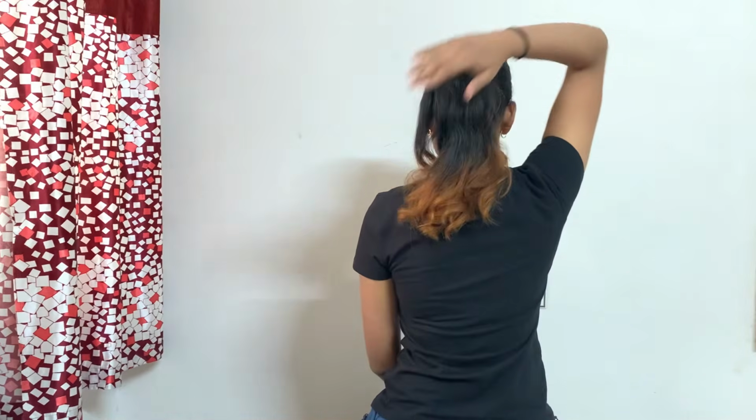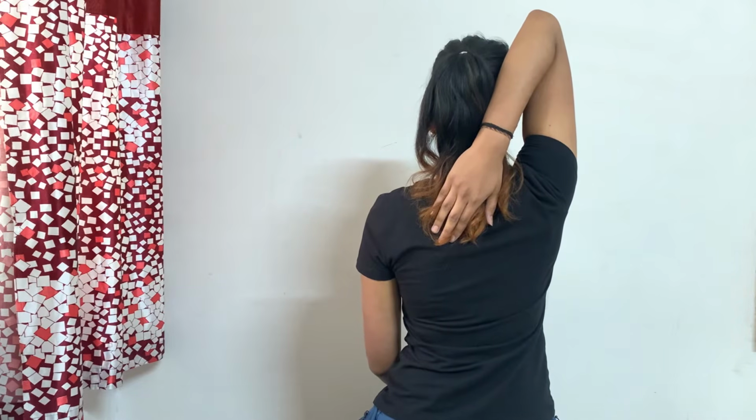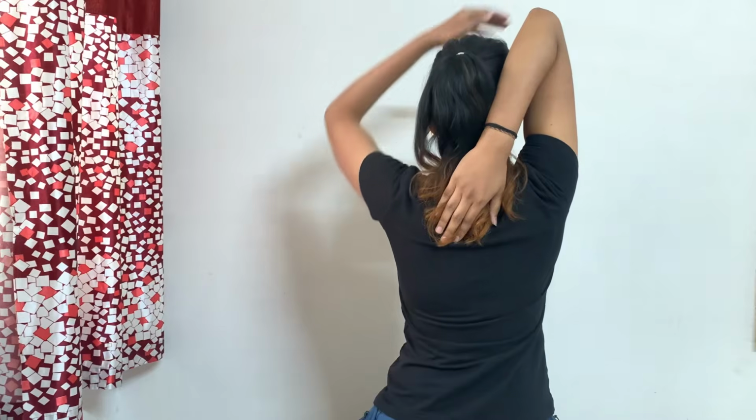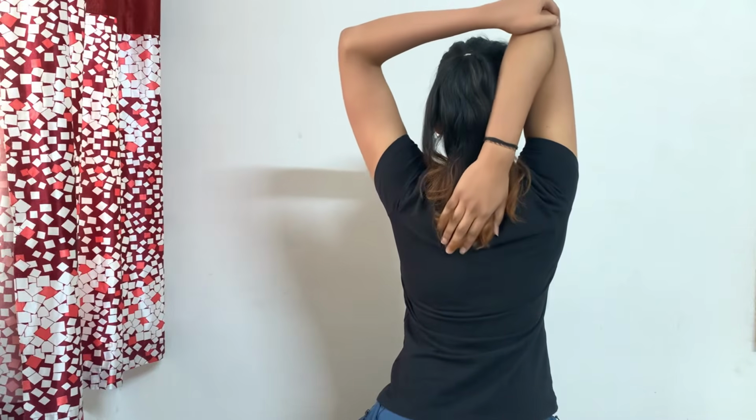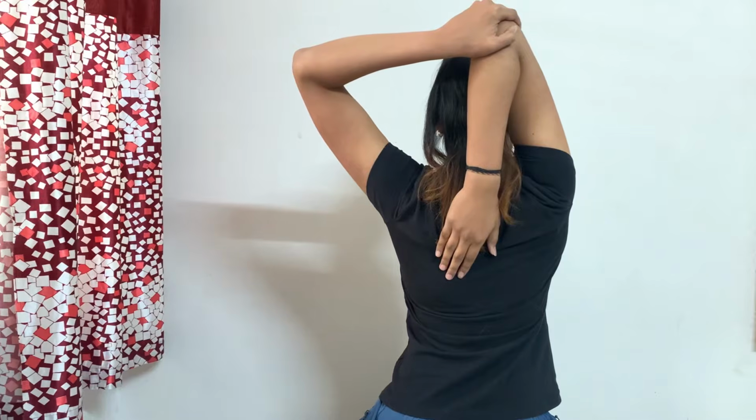Now the next muscle is triceps. So the function of triceps is extension at the shoulder level, and it also assists in adduction, and at elbow level it extends the elbow. Now to stretch the triceps, first we have to flex the shoulder and then we have to flex the elbow, and the patient has to touch the opposite scapula. Like this, you have to pull the elbow behind the head.